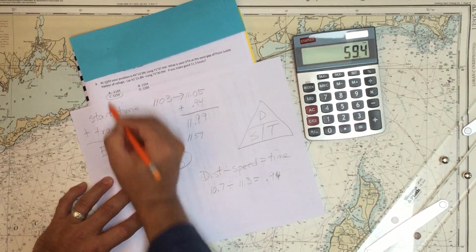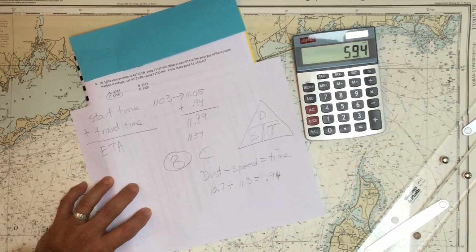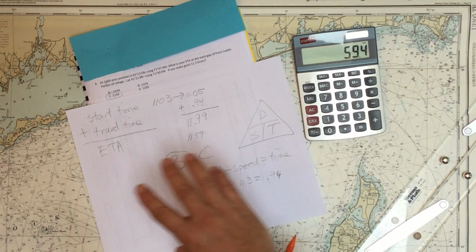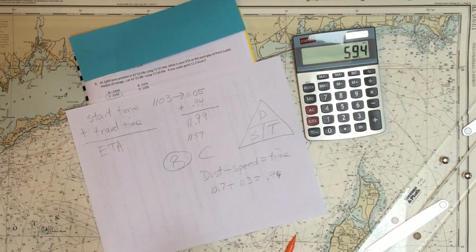So number 8, if you do it correctly, you should come up with C. Not difficult to do, just write it out, follow the steps methodically. Every time you do an ETA problem, write it out exactly as I did, and you'll be just fine.